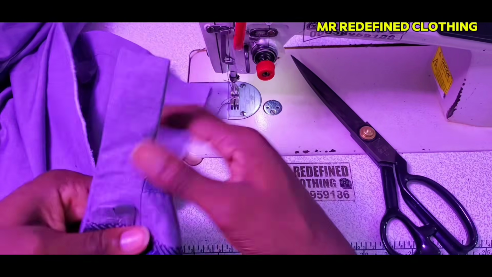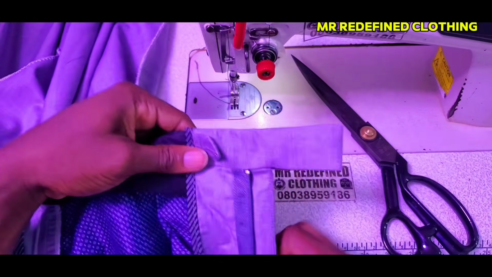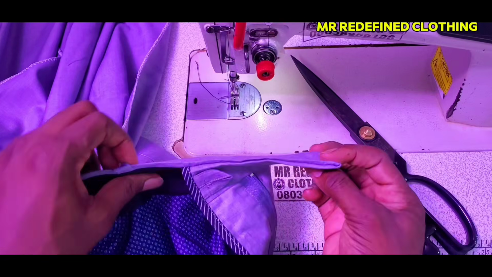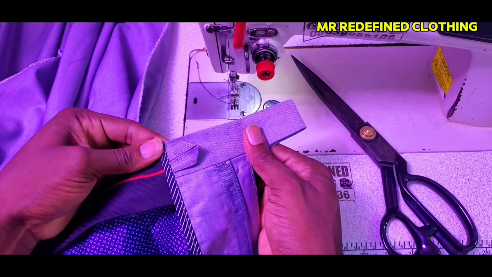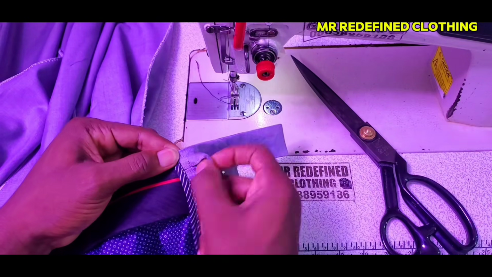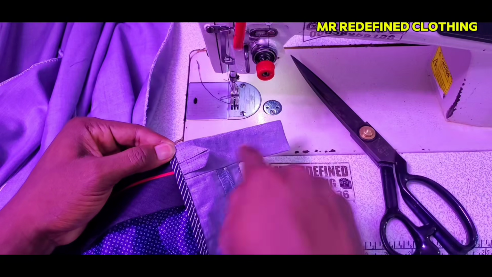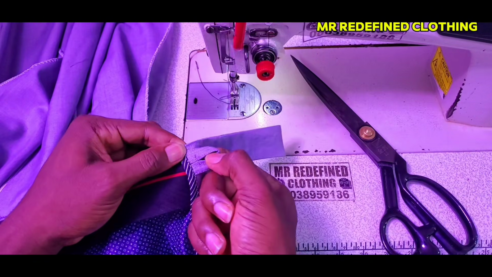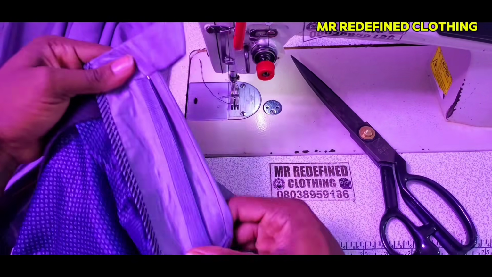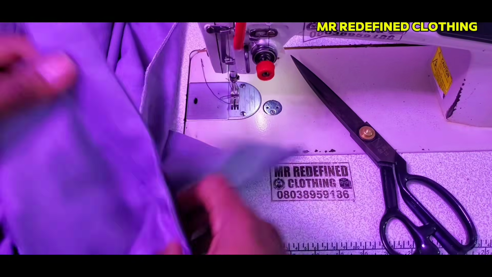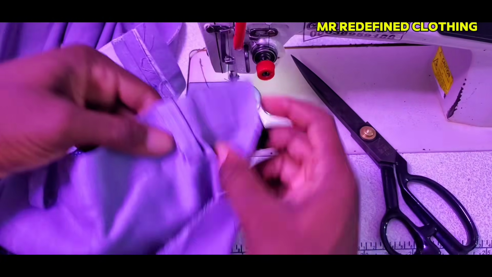So this is how the band will look. As you can see, how beautiful this is looking already. So this will serve you as a button hold. When you put two buttons on the other side of the flap, this will lock the button. Right. So just look at how detailed this thing is. So now we are done with the first band region.